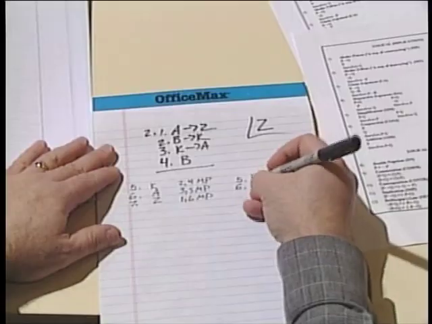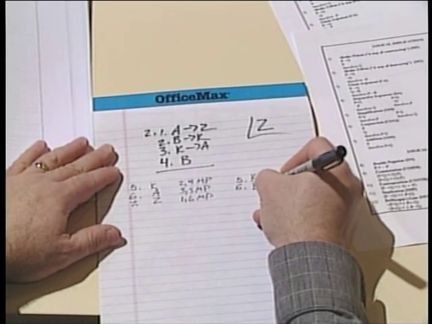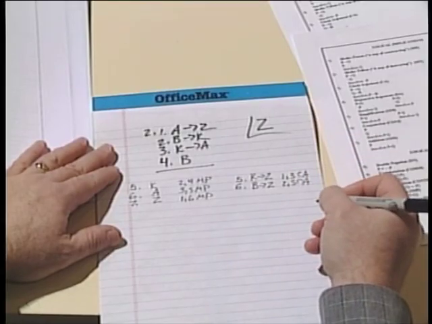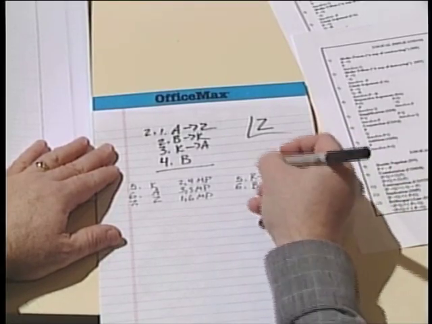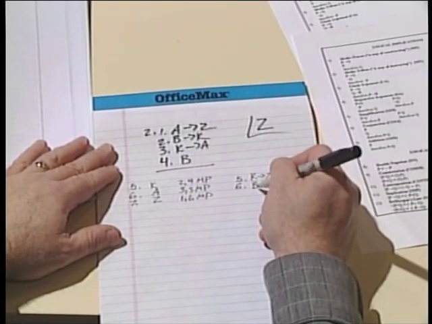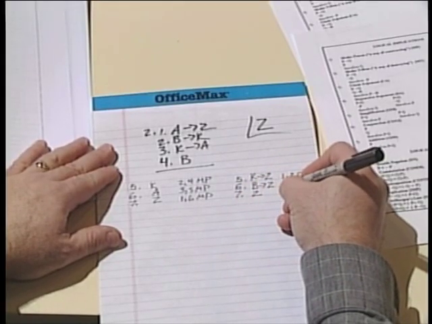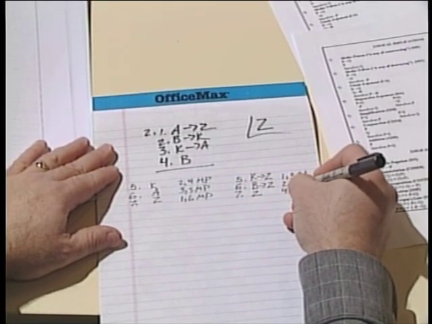B to K, K to Z, B to Z. Lines 2 and 5, chain argument. Now, if B is true, then Z is true. B is true, so Z is true. Lines 4 and 6, modus ponens.